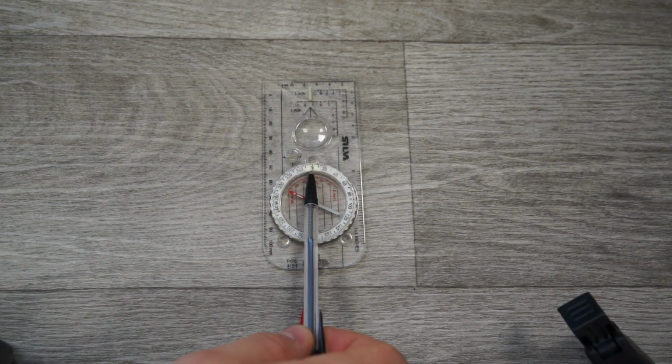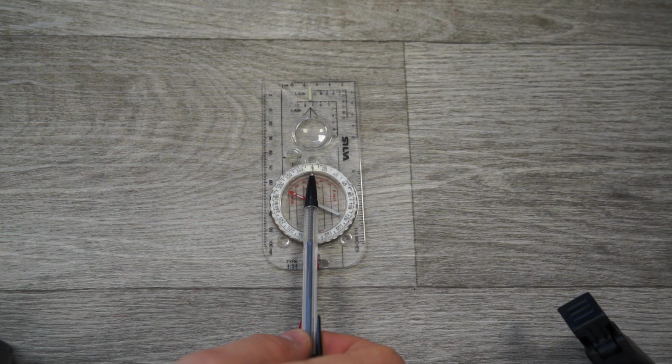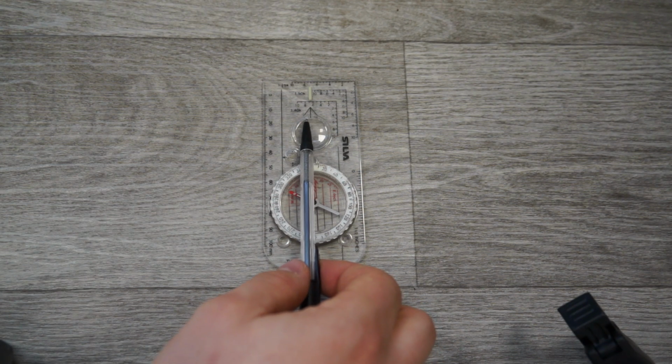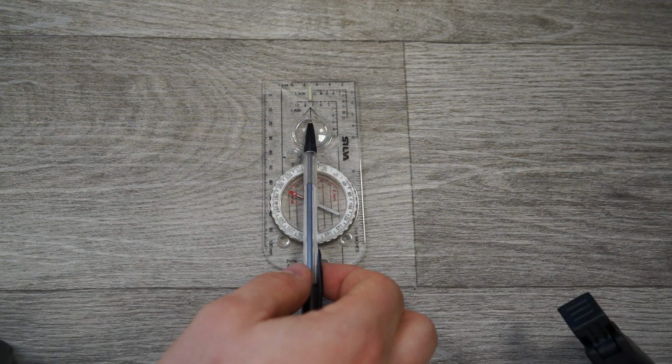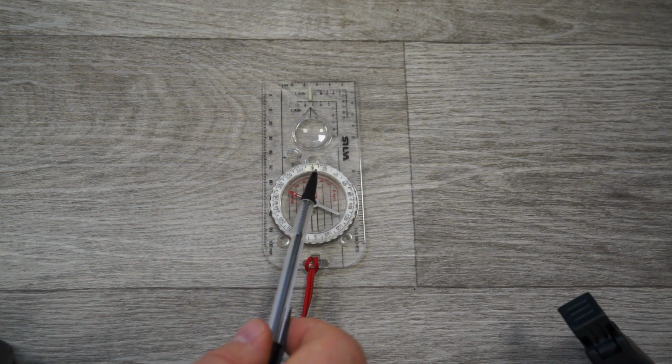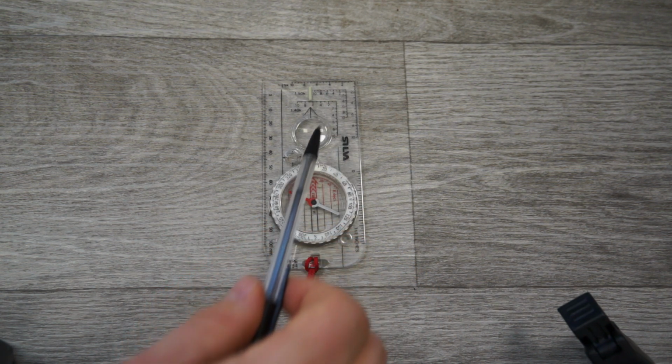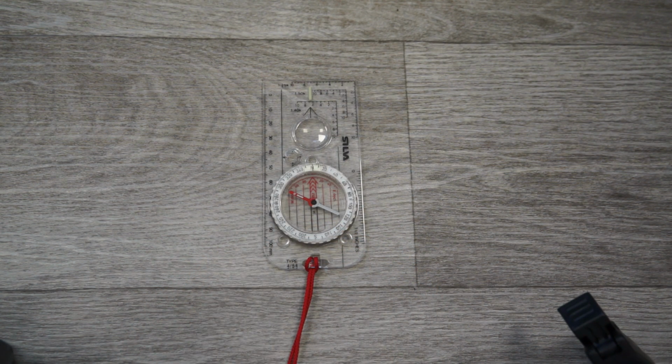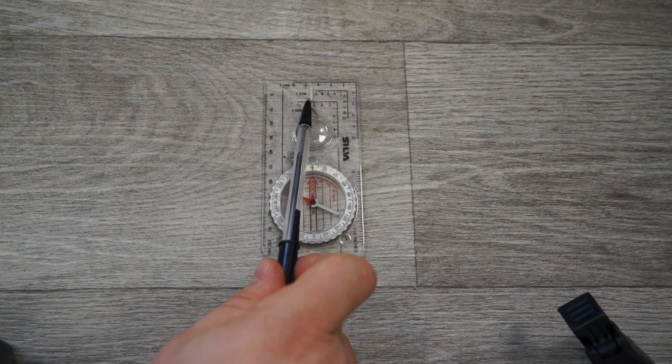The index line that we have shown here goes in line with what we call the direction of travel arrow, and that in turn may have an additional direction of travel arrow as seen here. This compass has several glow-in-the-dark features to make it easier to use at night. One in the north, one between the index line, and one along the direction of travel arrow.